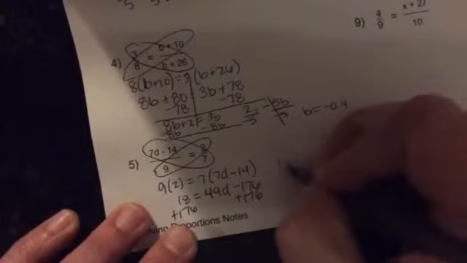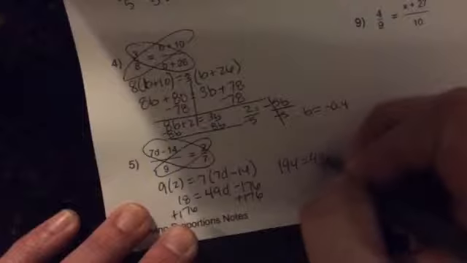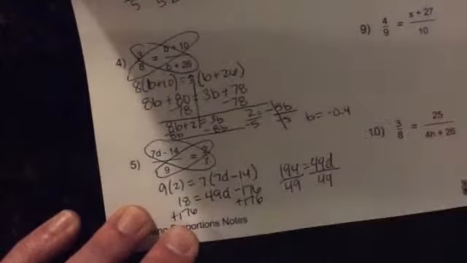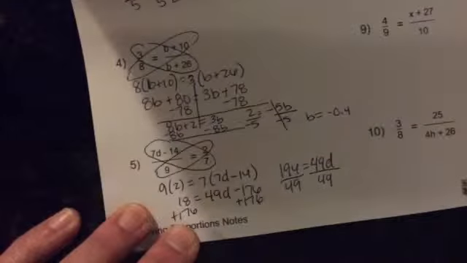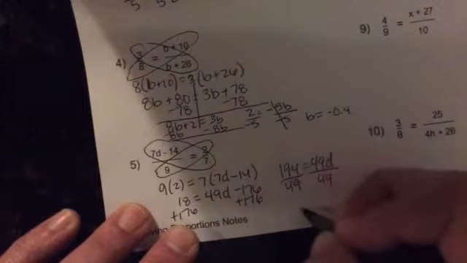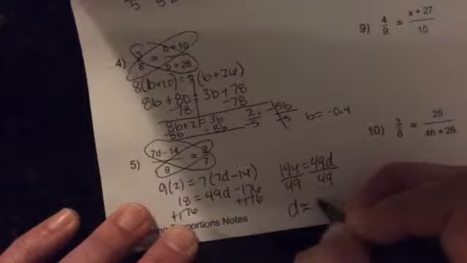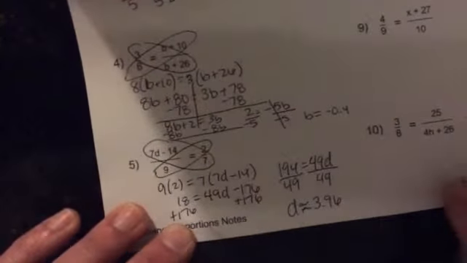That gets me 116 equals 49d. Divide by 49. And you can leave it like that, or you can put one around it, 3.96. All right, moving on.